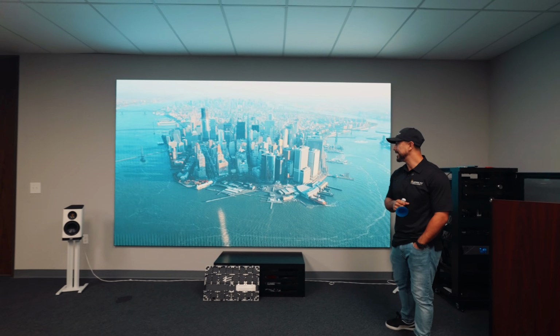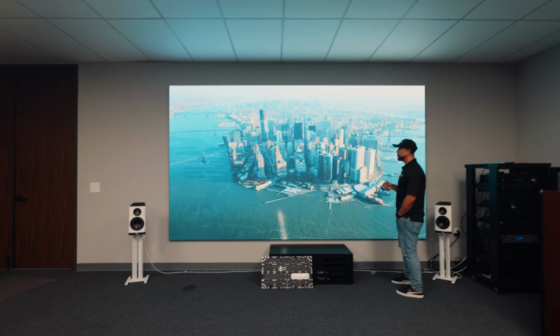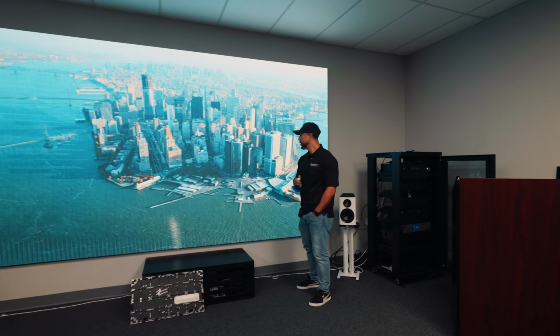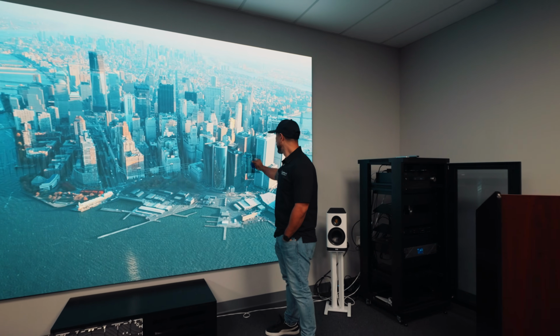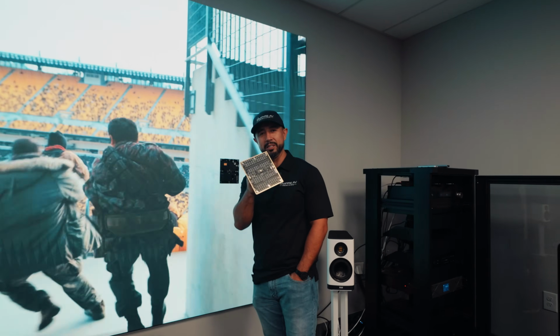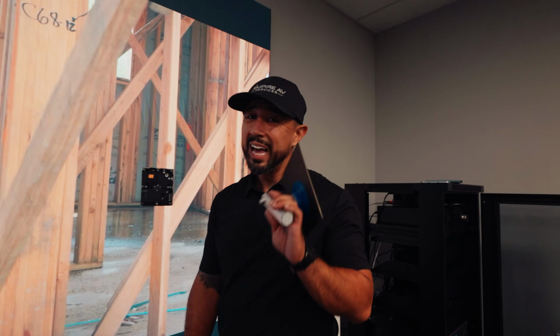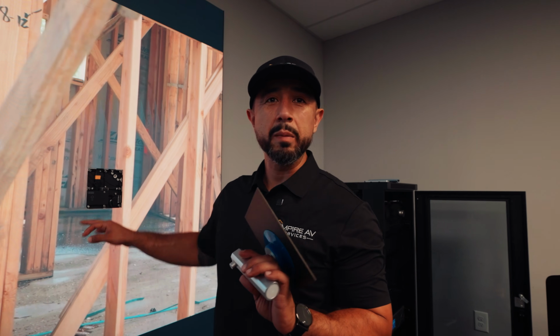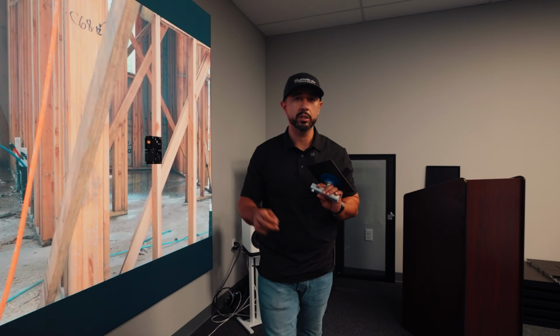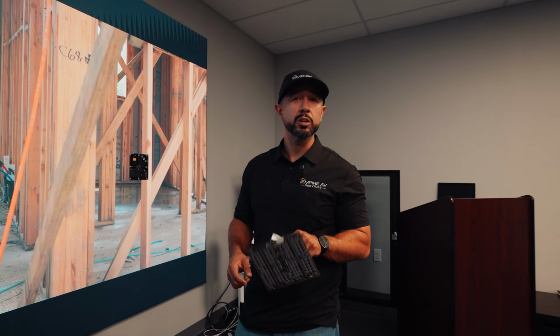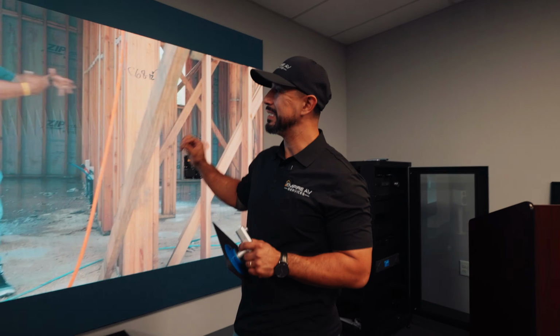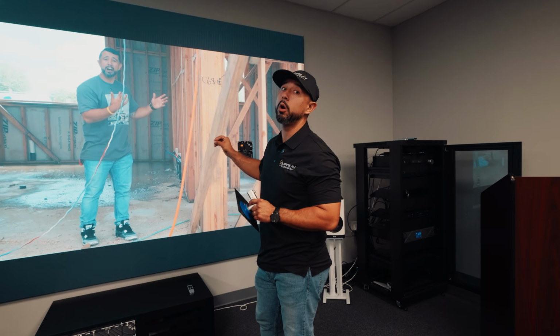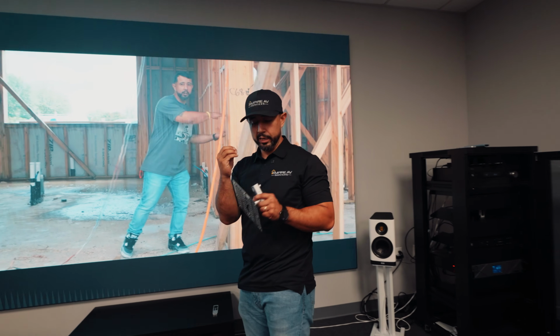This screen right here is 160 inches. This is a 0.9 pixel pitch LED micro wall with 60 hertz. And by the end of the video, I'm going to share the cost with you. There's a lot of options and a lot of information that I'm going to give you today when it comes to this MicroLED. The brightness, how long they're supposed to last, the warranty, and more importantly, how they're actually going to look.